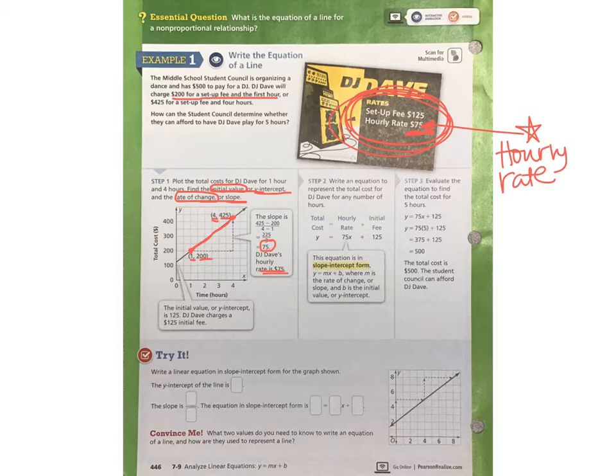The initial value is the y-intercept, and what information that provides for us is the one-time fee that DJ Dave charges to set up his equipment and to get ready for the event. In this case, $125 is that setup fee. So the setup fee is a one-time charge. So even before the DJ has played any time in hours, so when hours is 0, he's already charged $125 to set up his equipment.